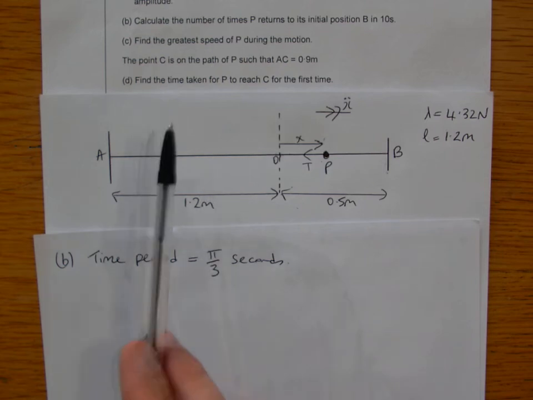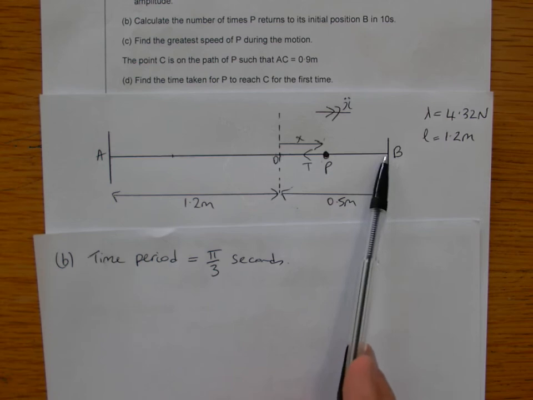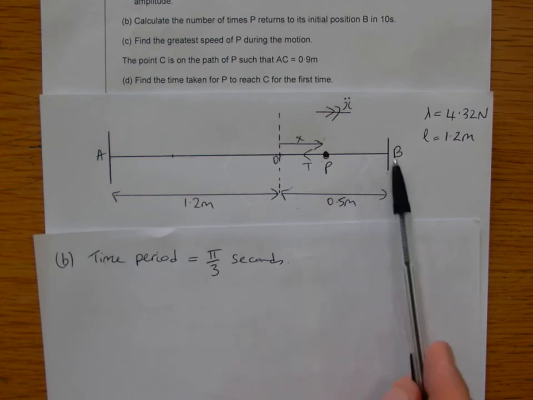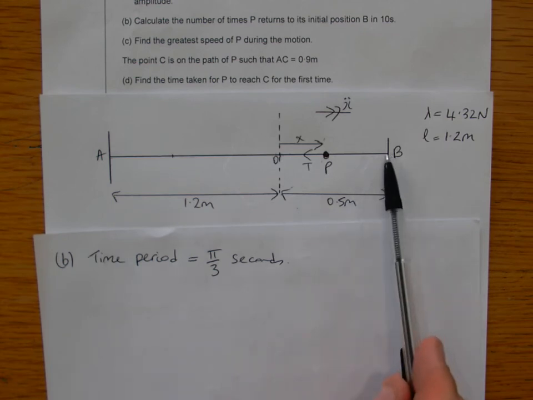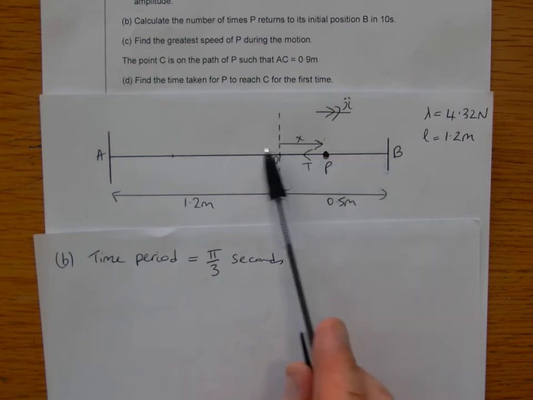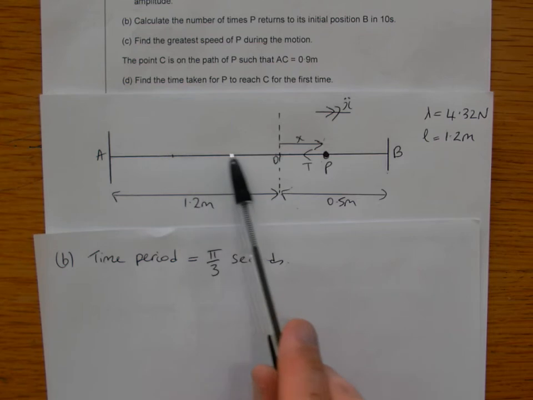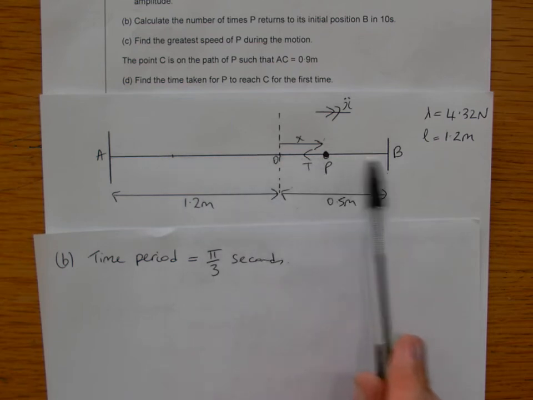Okay, so in B it says calculate the number of times P returns to its initial position B in 10 seconds. Well, if you think about it, it starts at B, doesn't it? It's held at B, and then it's released. And of course, because there's so much tension in that spring, it speeds back to its natural position, but it's going so fast that it continues and goes to the other extreme point. And we've got SHM, and it returns back to B.